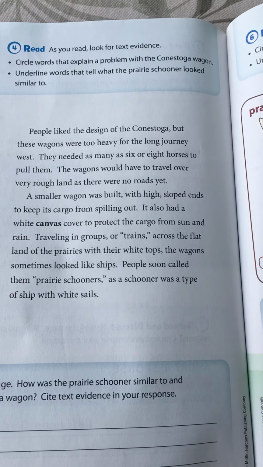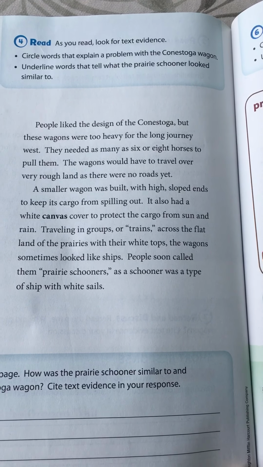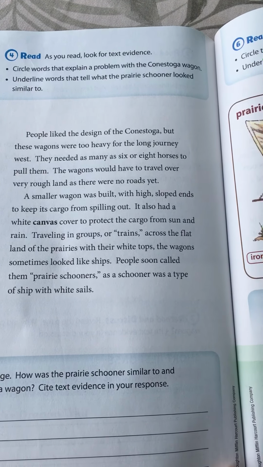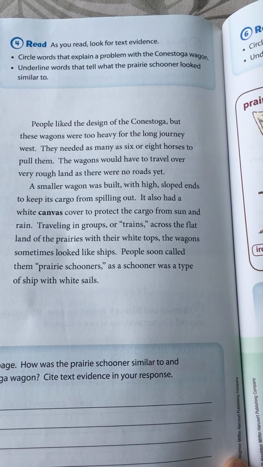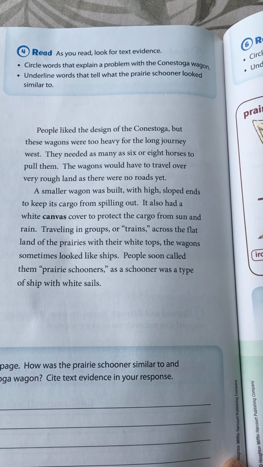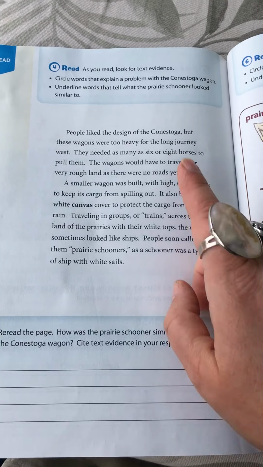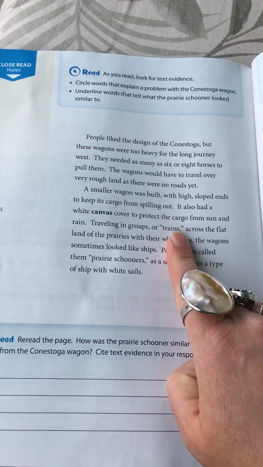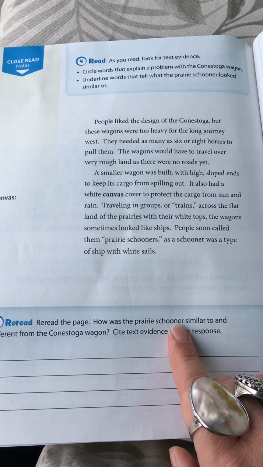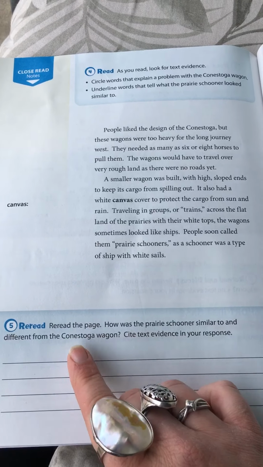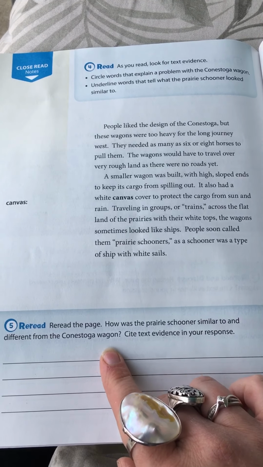You're going to circle words that explain a problem with the Conestoga wagon. So it had advantages, but it also had problems. Underline words that tell what the prairie schooner looked similar to. Okay? So you're going to read these 2 paragraphs, and then you're going to come down here and you're going to say, how is a prairie schooner similar and how is it different from a Conestoga wagon?